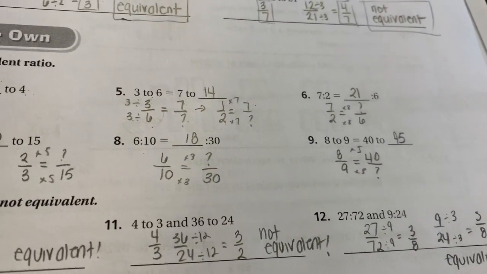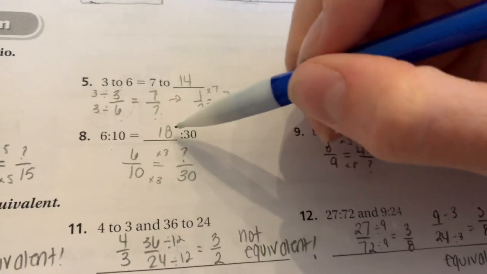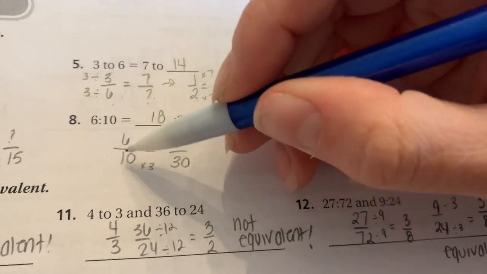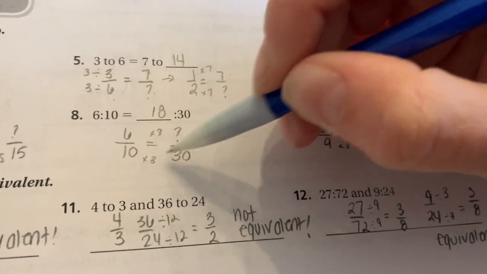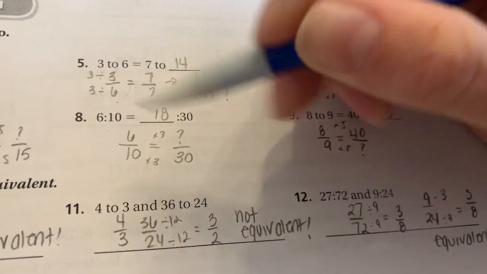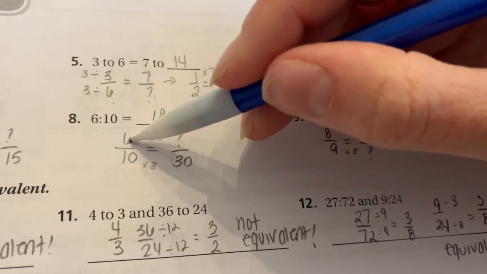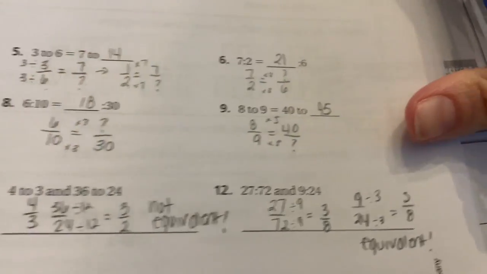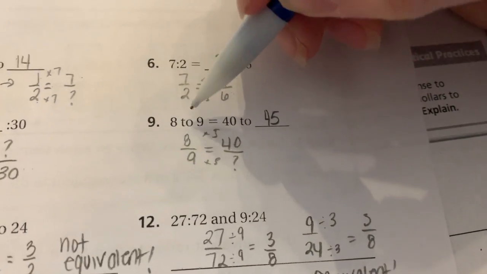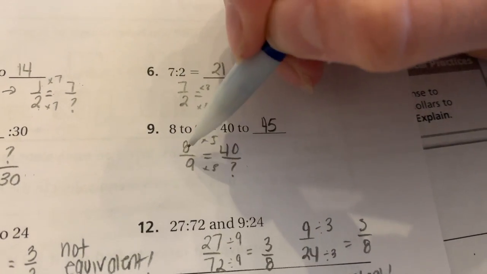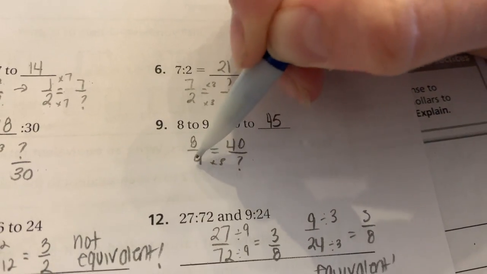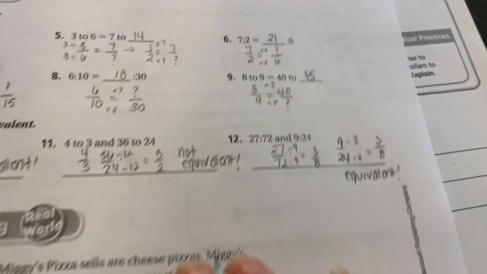Okay. Here we have a 6 to 10 ratio is equal to blank to 30. This one I could simplify, but I can see what to do here. 10 times 3, so you don't have to simplify it. And then I need to do 6 times 3, so I get 18. And then finally, 8 to 9 equals 40 to what? I know 8 times 5 gives me 40, so 9 times 5 gives me 45.